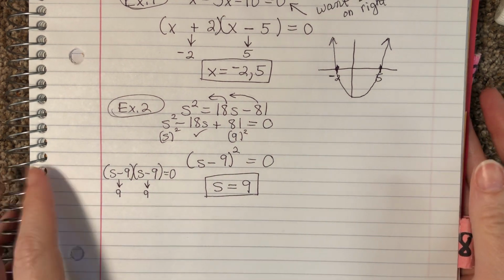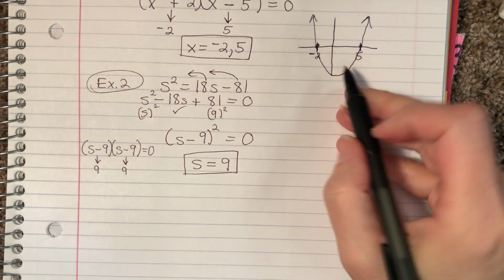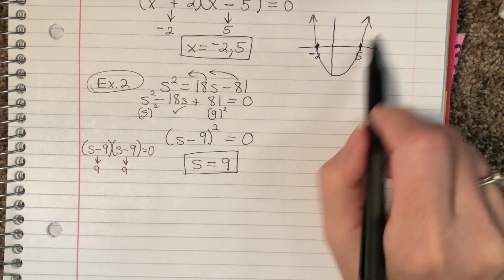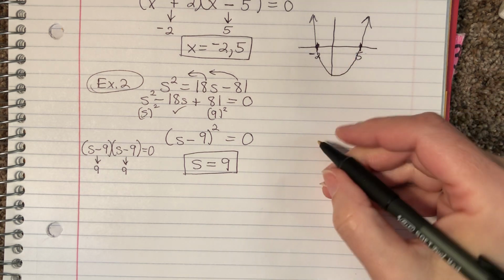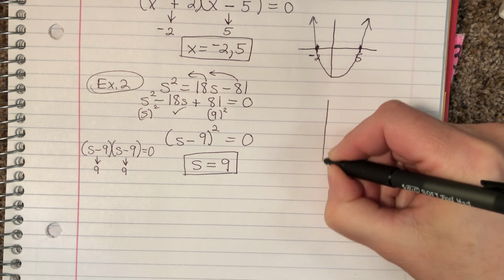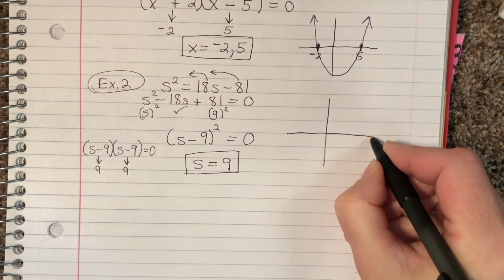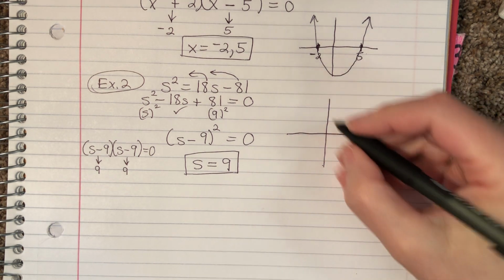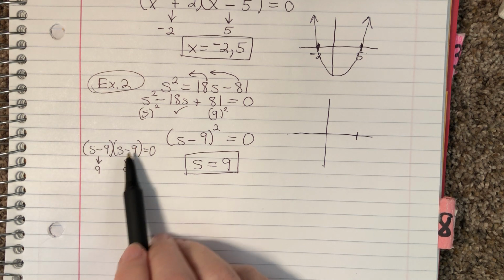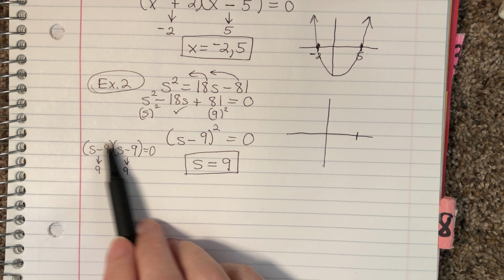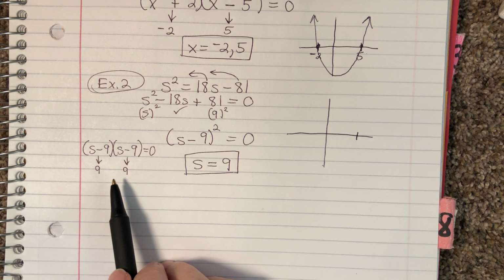Well, what does that mean for the parabola, though? Because you always think of it as looking like this, where it crosses in two places and it has two x-intercepts, and normally it does have two. But sometimes it'll have one or none. So if it has one, what this is called is a double root. A root is a solution. It's a double. It's really 9 and 9.